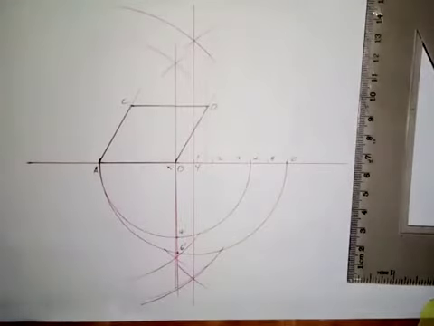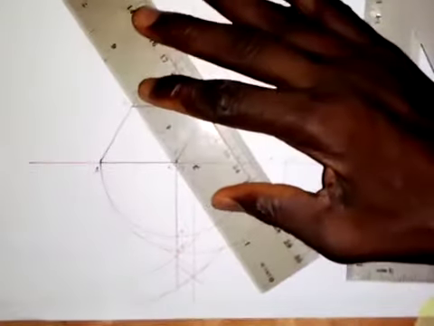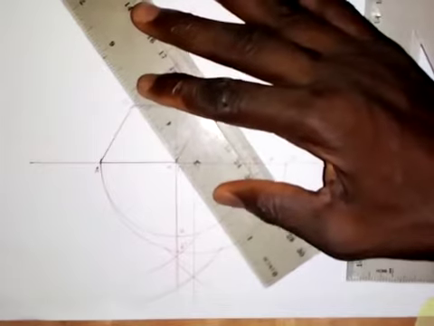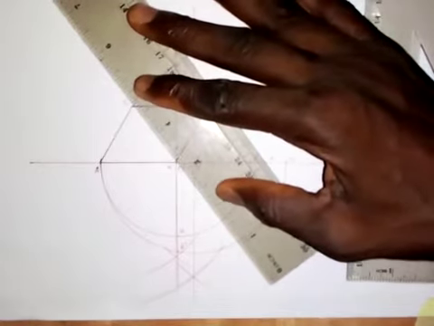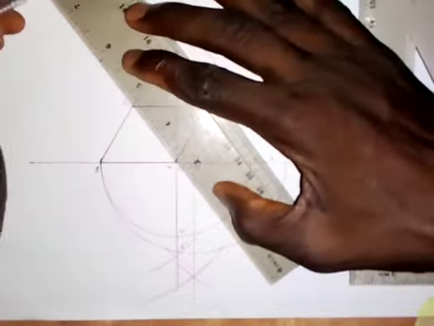So the next thing I'm going to do is to radiate a line from point B. I'm going to draw a line from point B, so it will pass through point C like this.